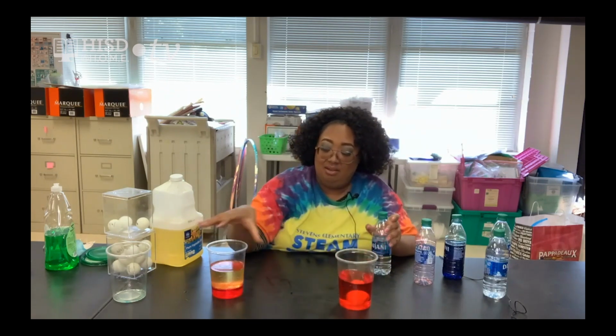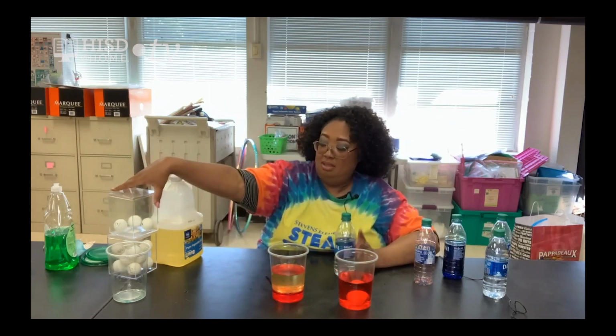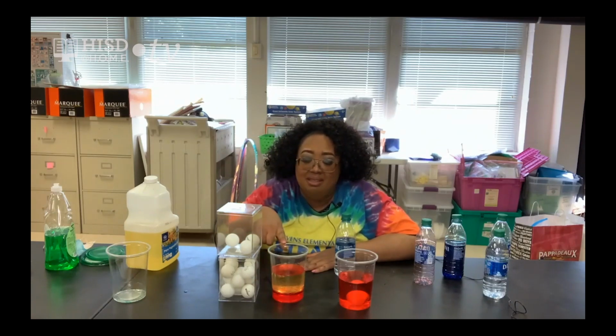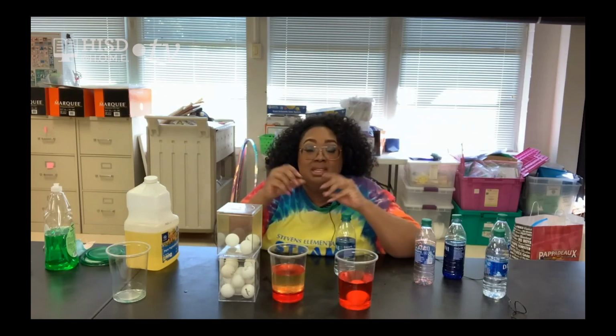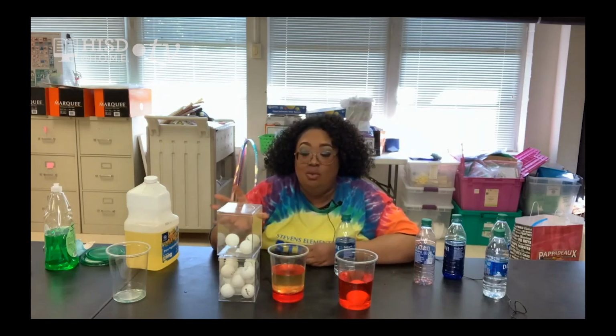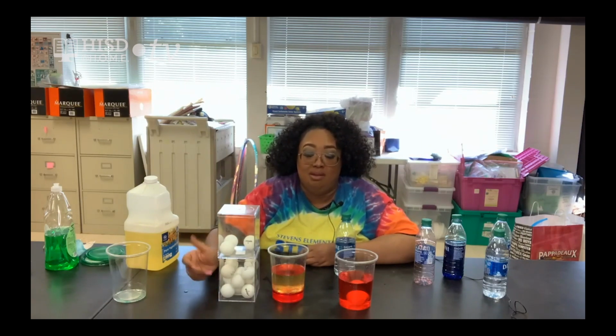Let's do this container. Oil and water. Oil has less density compared to the water. Water has a greater density compared to the oil because the water is on the bottom. I know we always think that the oil is going to be heavier because it's thicker, but that's not what we're looking at. We're not looking at how thick it is. We're looking at how many particles are stuffed in there. The oil has less particles for the same amount of space compared to the water.